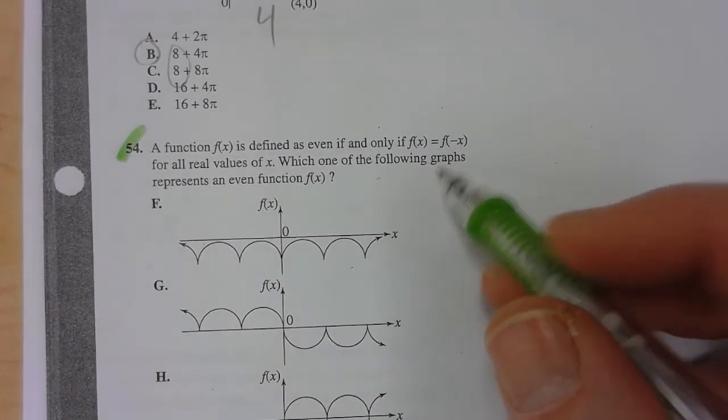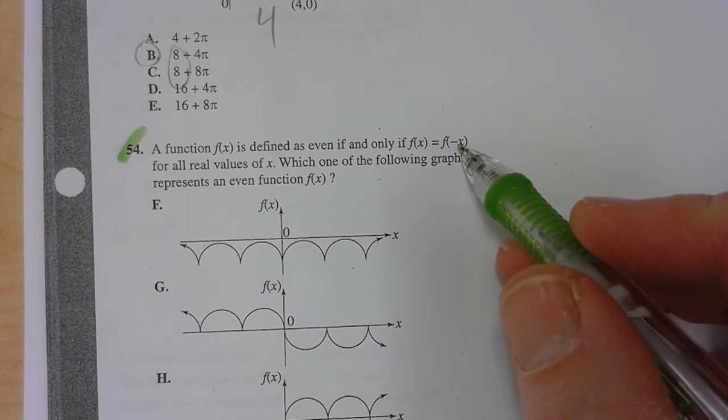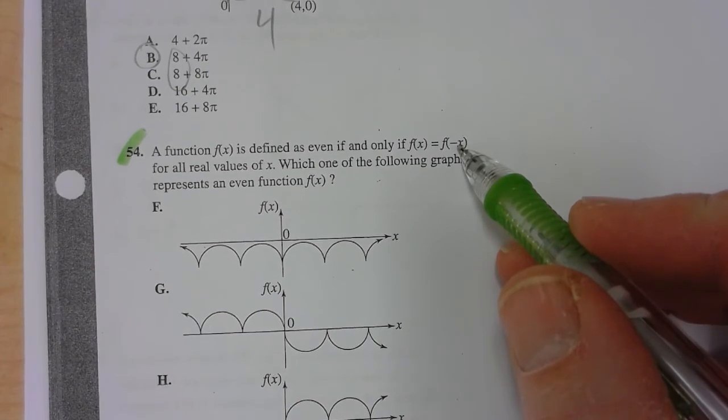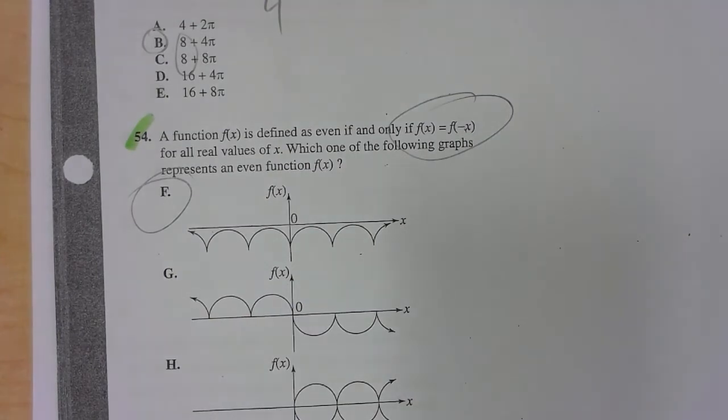Alright, in math, this means that the figure flips over the y-axis, and the only one that flips over the y-axis is F. So that's what that means. It flips over the y-axis if you see that.